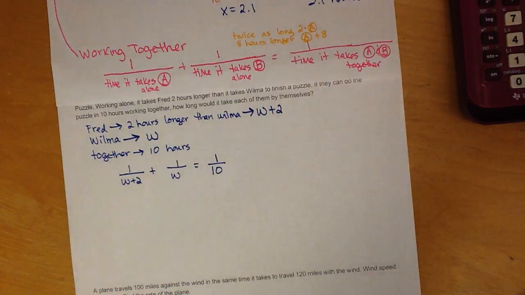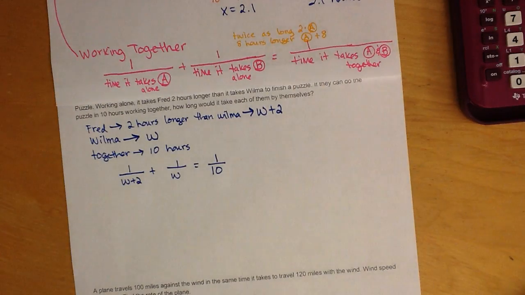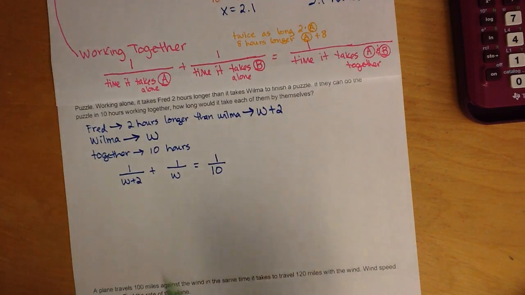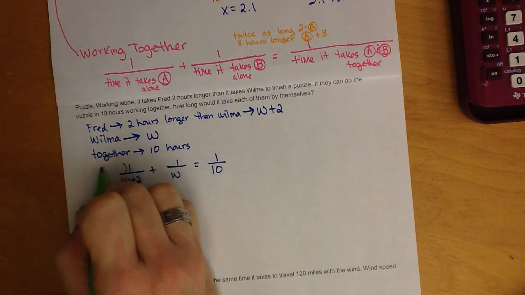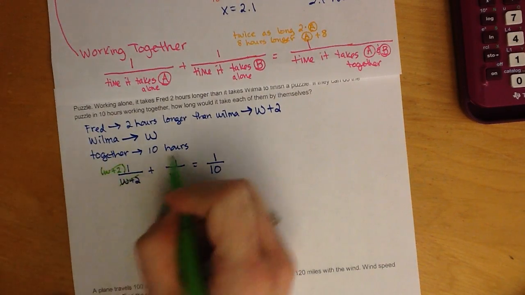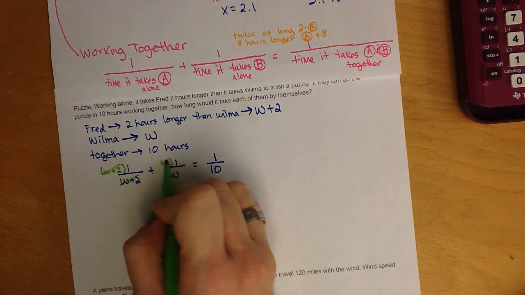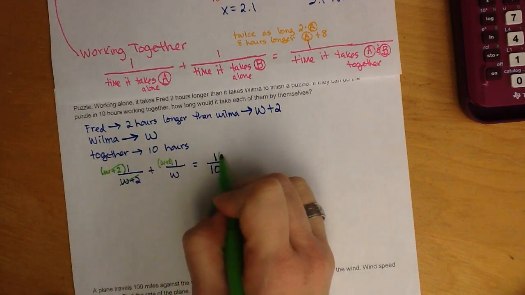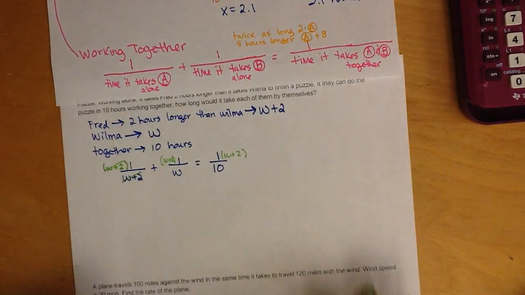This one looks like it's going to be a little bit more complicated, but we're going to follow the same process to simplify and get rid of those fractions. So we'll go a piece at a time. I need to multiply by W plus 2 to cancel this denominator. So times W plus 2 times W plus 2.